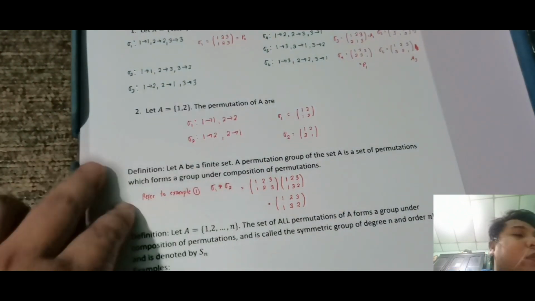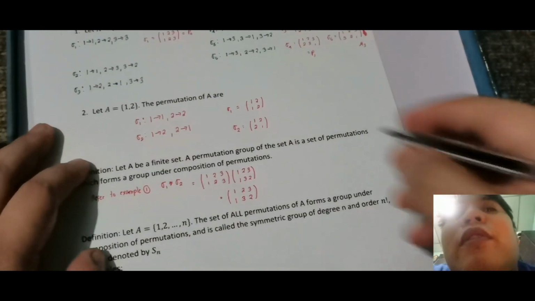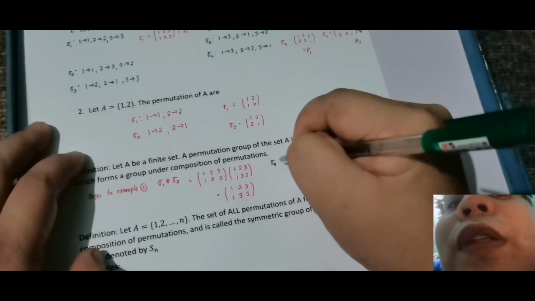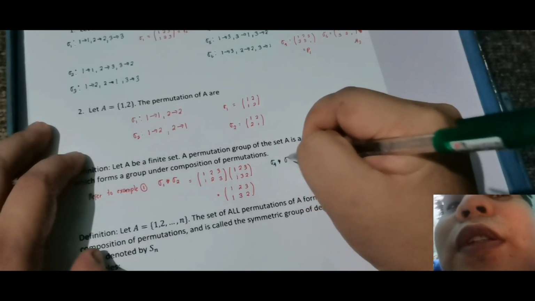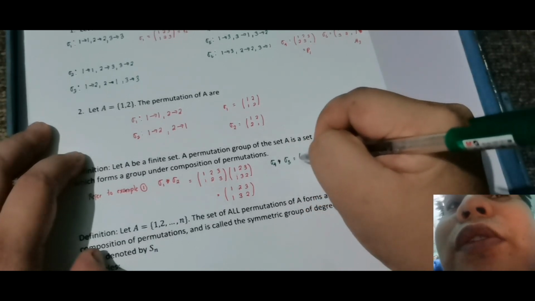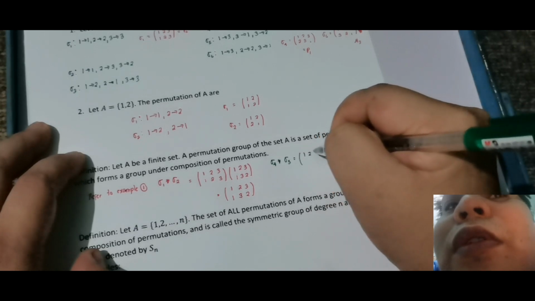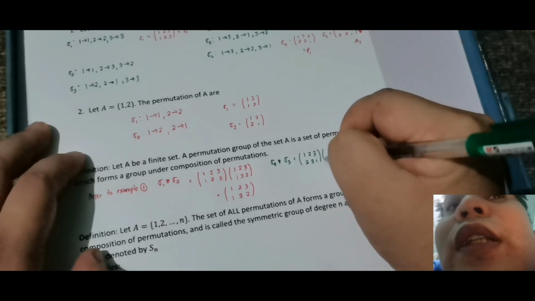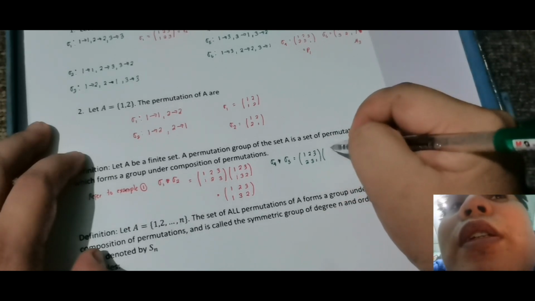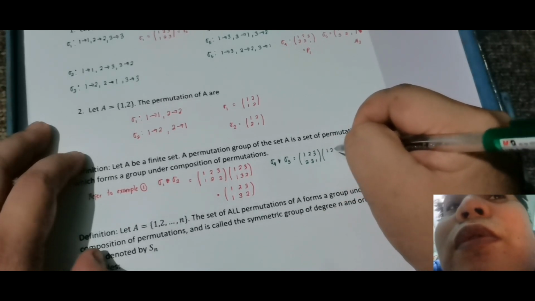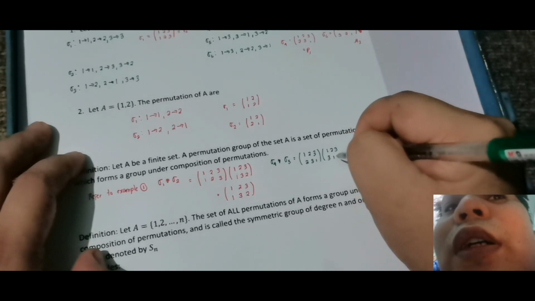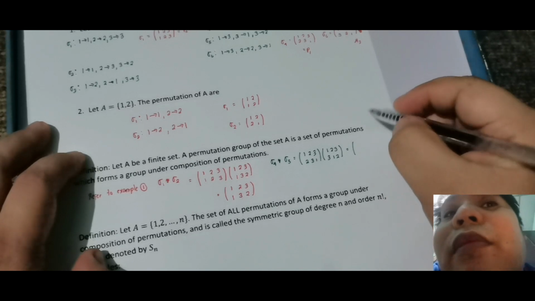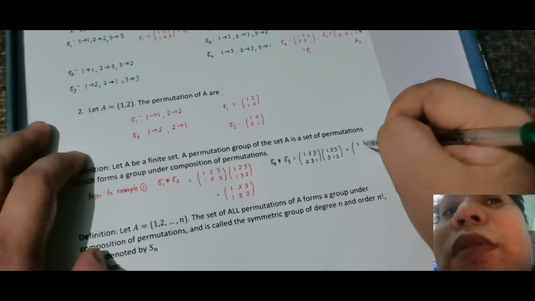So this is also sigma 2. So kuha tayo ng ibang element. So kunyari, sigma 4 asterisk sigma 5. Okay, so sigma 4 is 1, 2, 3 over 2, 3, 1. Then asterisk kay sigma sub 5, this is 1, 2, 3 over 3, 1, 2. Okay, so ang pwede maging sagot dyan is just start to 1, 2, 3.